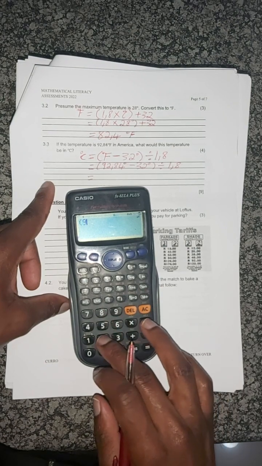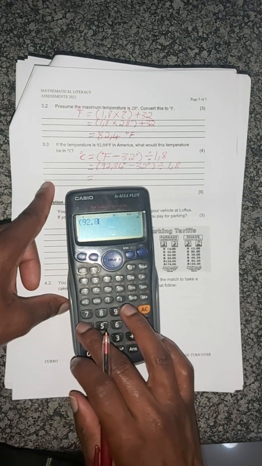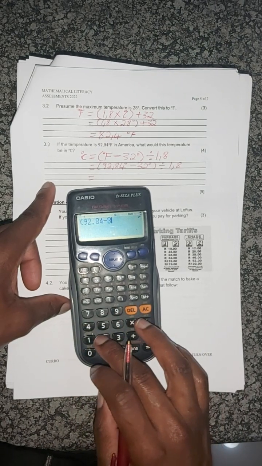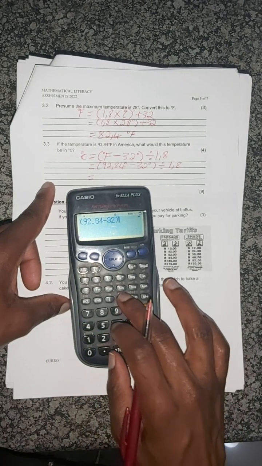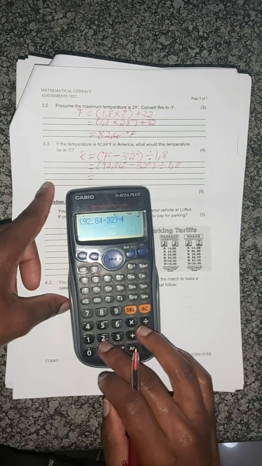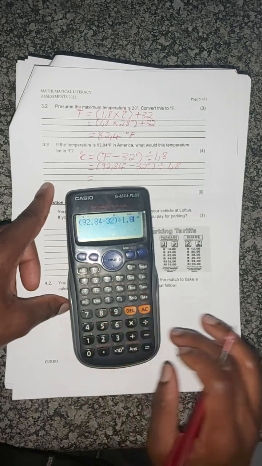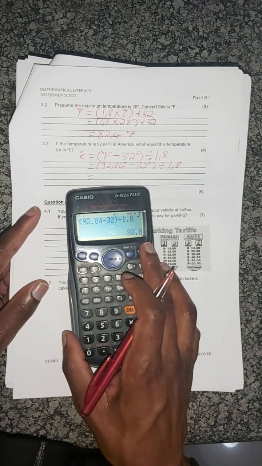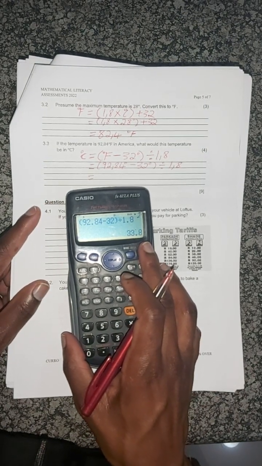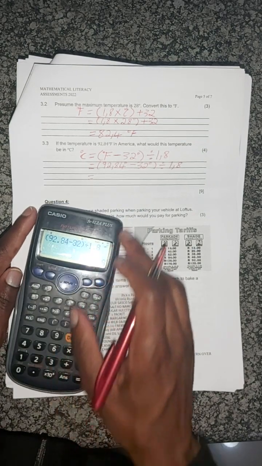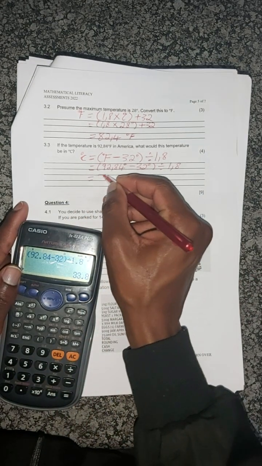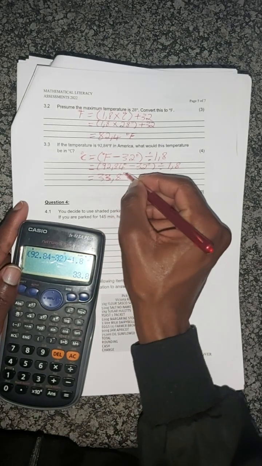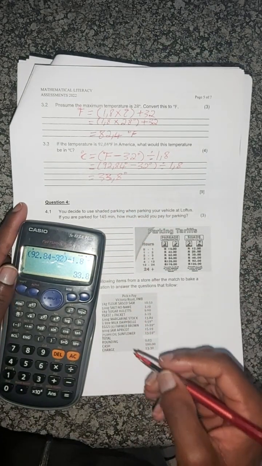We'll say 92,84 minus 32, close the bracket, and then divide by 1,8. And this is our answer, 33,8. Right. Our answer is going to be 33,8 degrees Celsius.